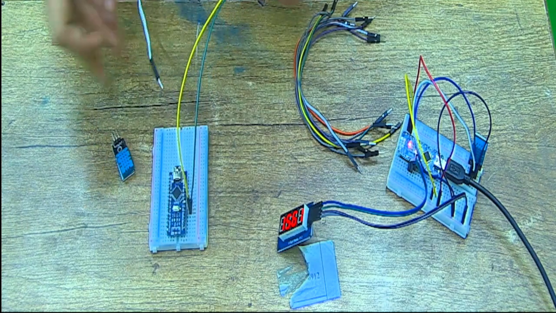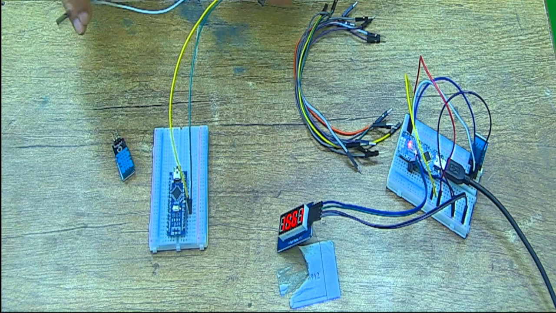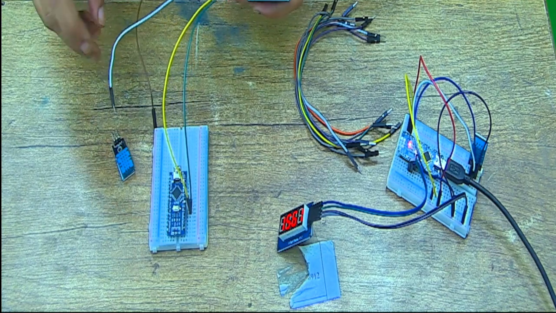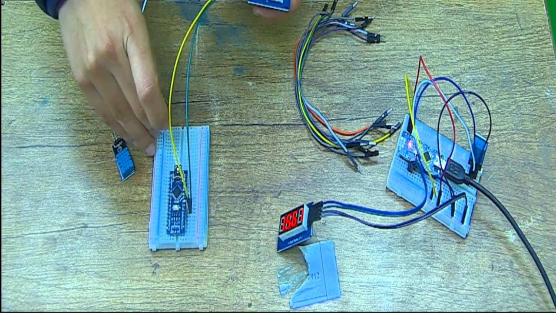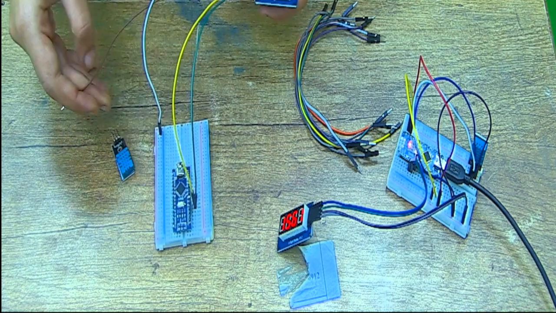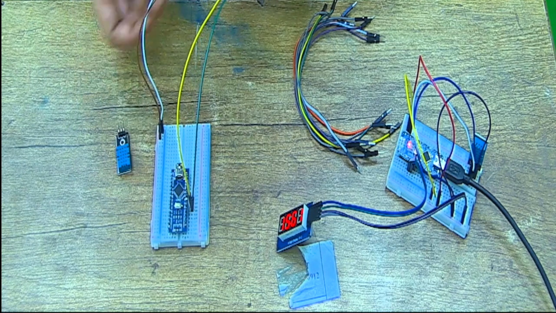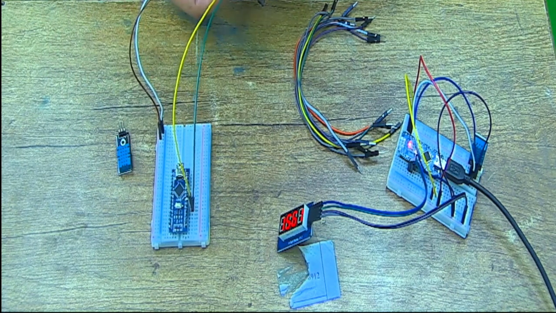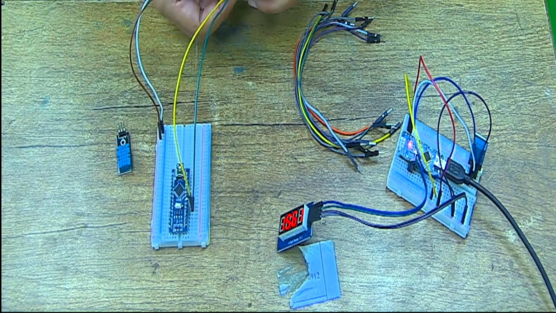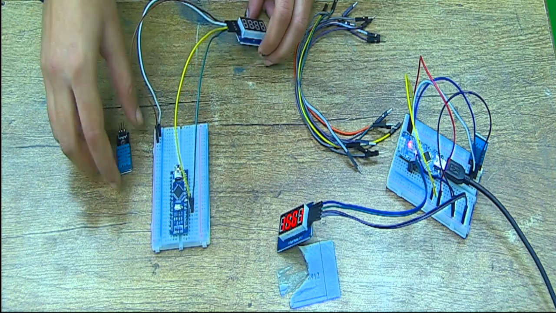Okay, we will make a common ground and a common VIN on the breadboard. So we will have space for connecting the DHT11 sensor's VCC and ground, as we don't have a large number of pinouts on the Arduino Nano board.